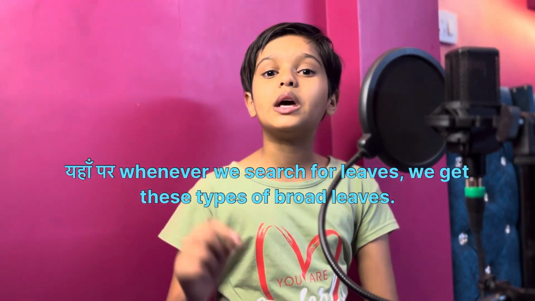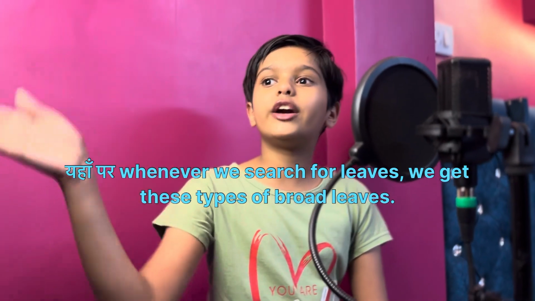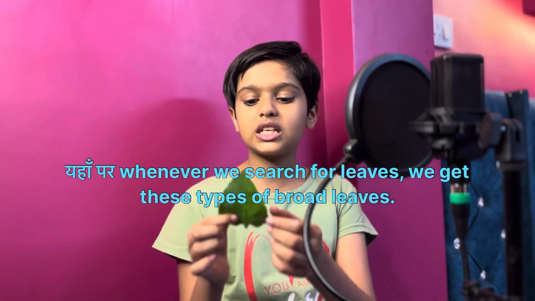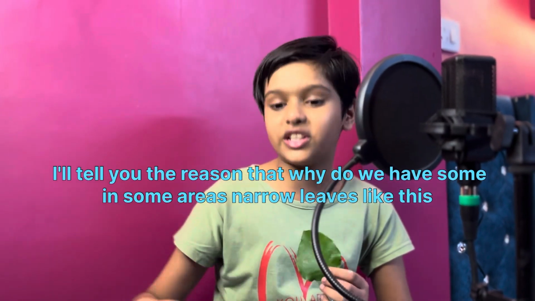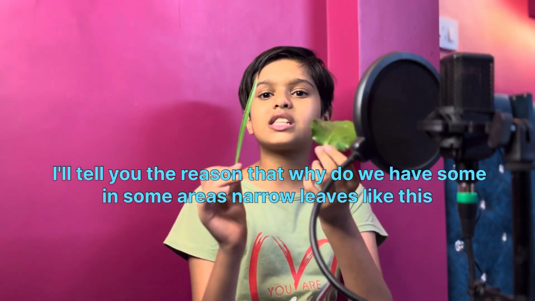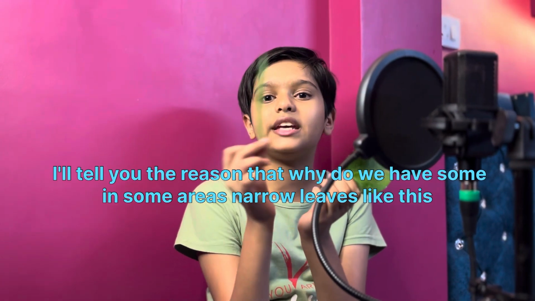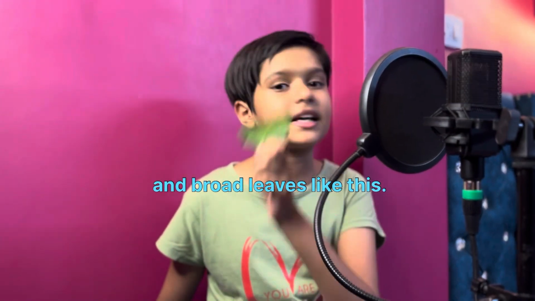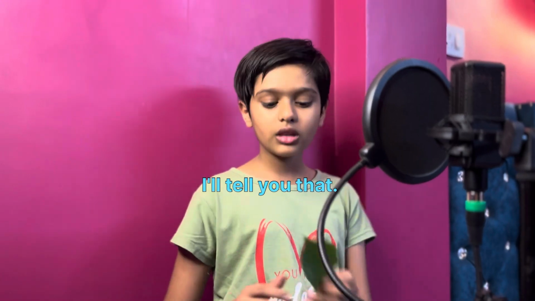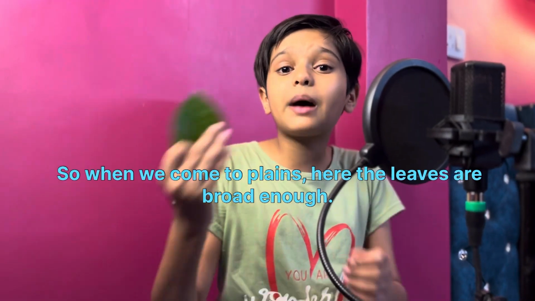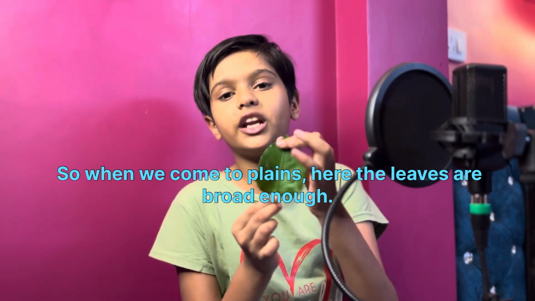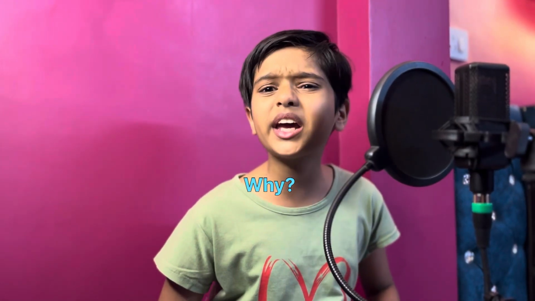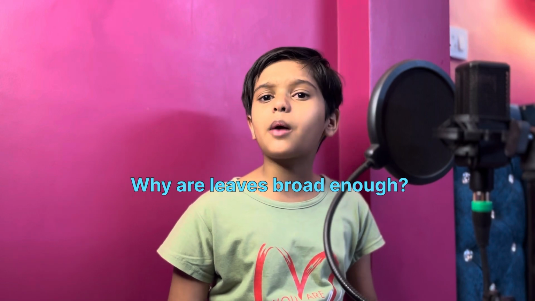Here, whenever we search for leaves, we get these types of broad leaves. I'll tell you the reason why we have narrow leaves like this in some areas and broad leaves like this. I'll tell you that. So when we come to plains, here the leaves are broad enough. Why? Why are the leaves broad enough?